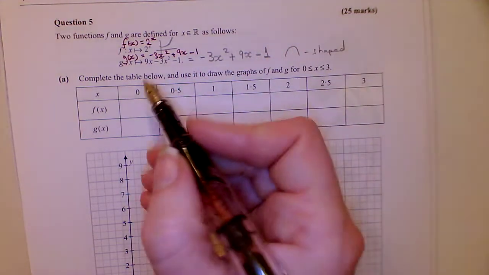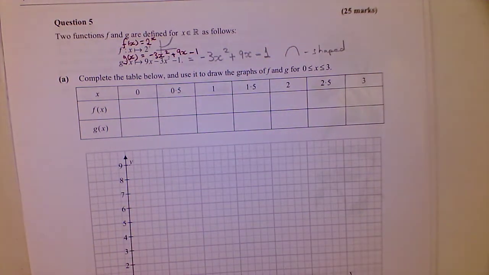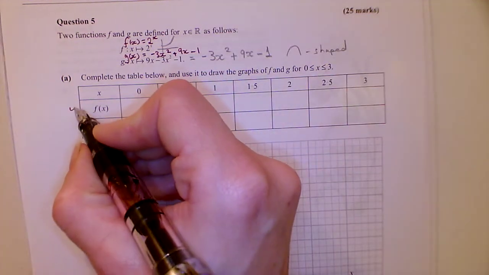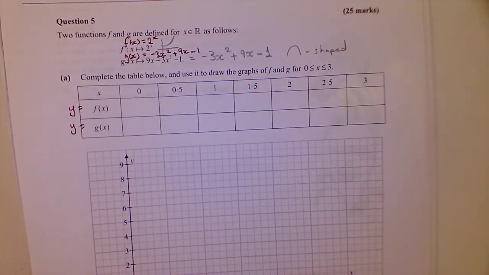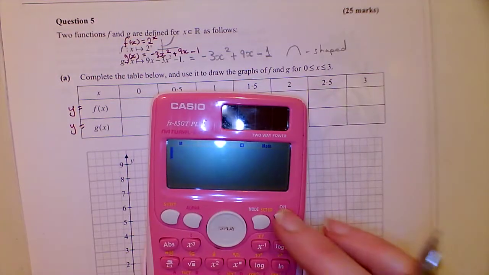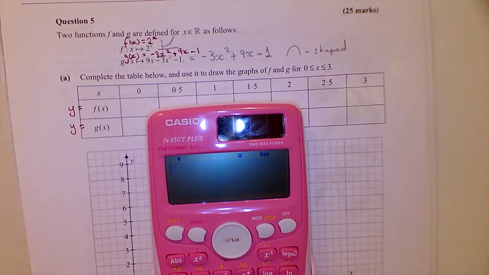So that's what we're substituting these x values into. Remember, these are our y values. The function, the output, is always the y value. So just use your calculator for each of them in turn.